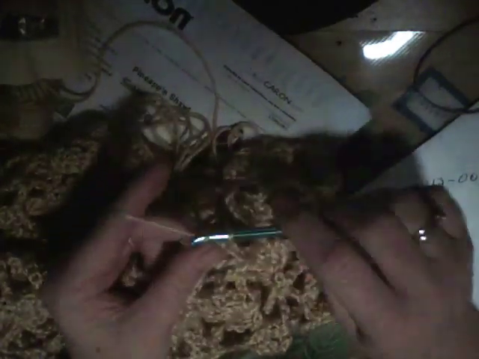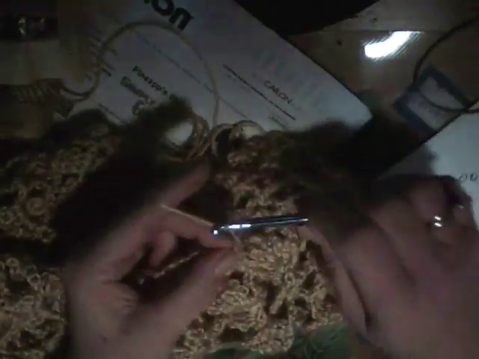Chain 3, do a single crochet stitch in the next chain 3 space, chain 3, single crochet in the next chain 3 space, chain 3, and then a triple cluster in the triple cluster stitch.